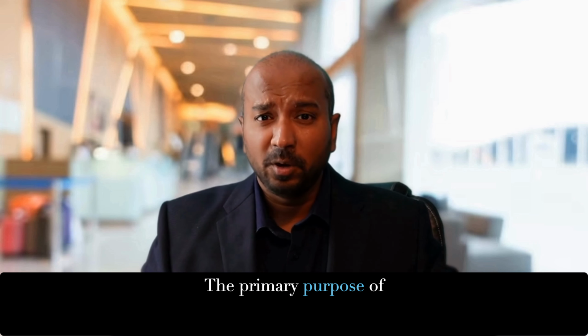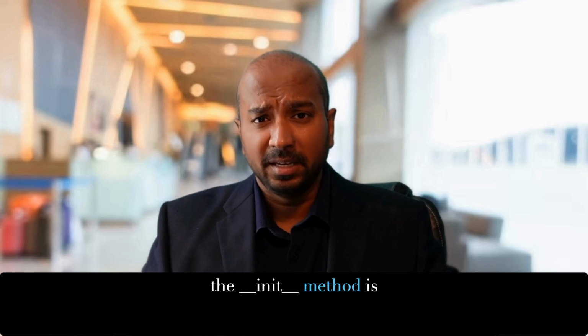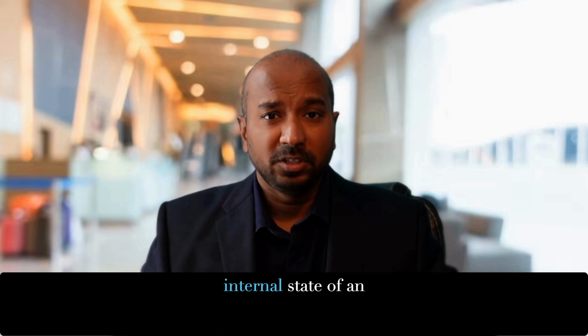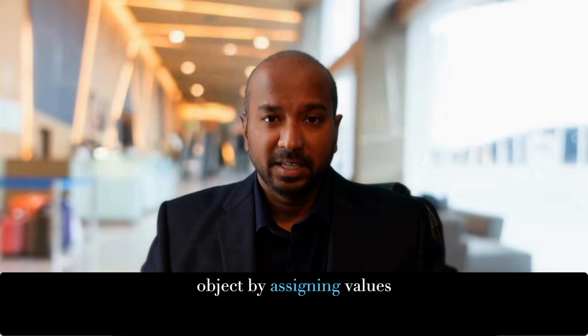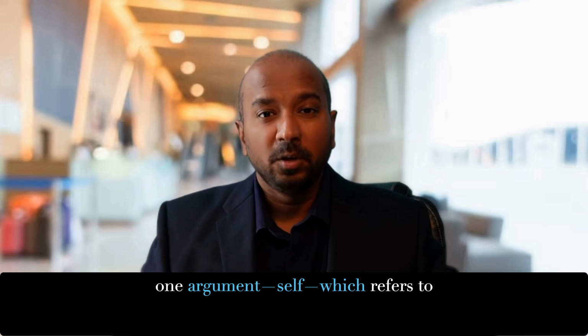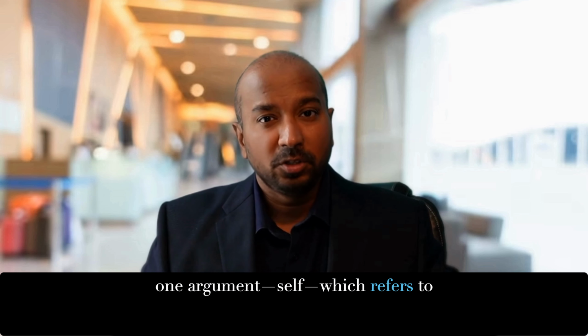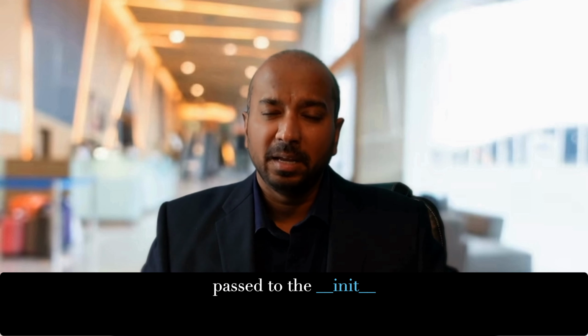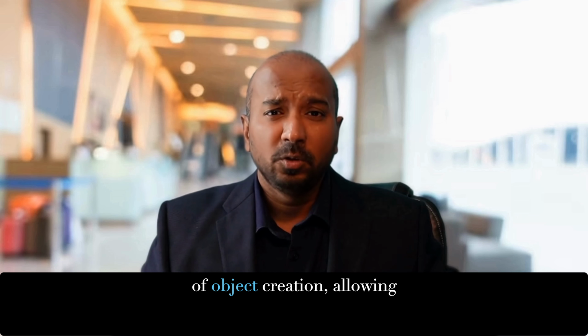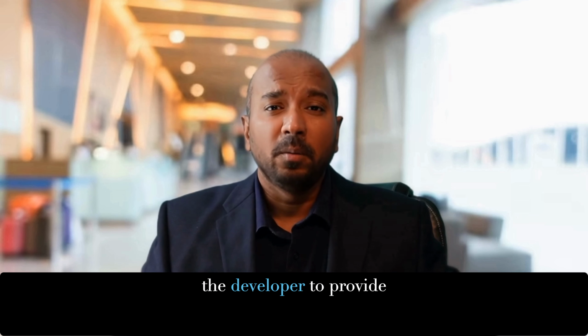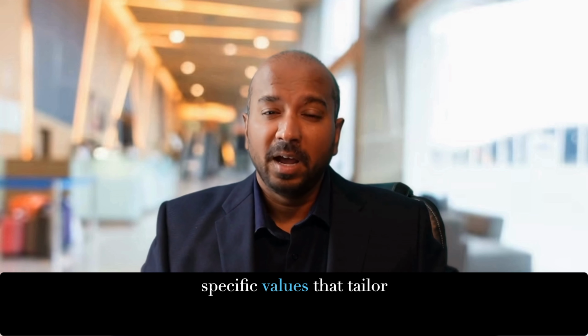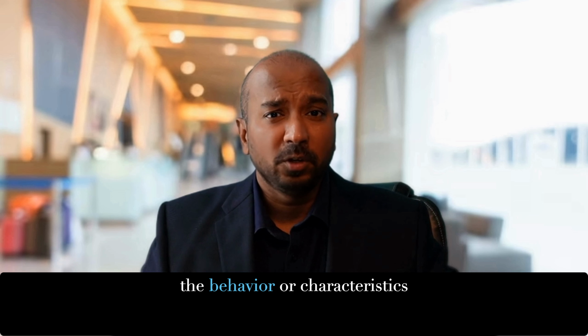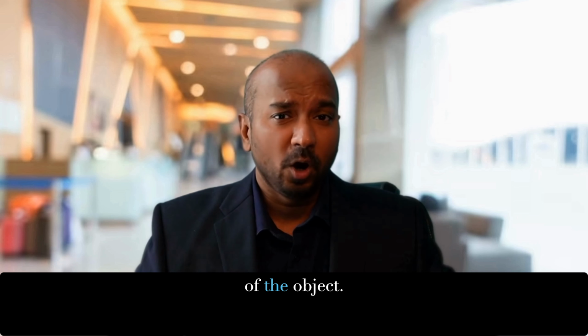The primary purpose of the dunder init method is to set up the internal state of an object by assigning values to its attributes. It takes at least one argument, self, which refers to the instance being initialized. Additional parameters can be passed to the dunder init method at the time of object creation, allowing the developer to provide specific values that tailor the behavior or characteristics of the object.